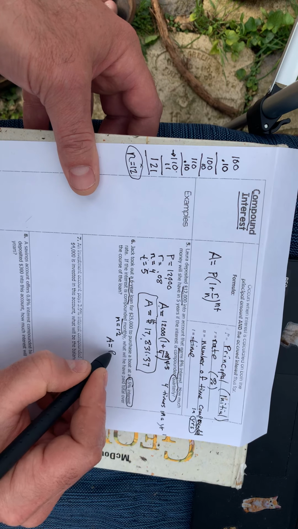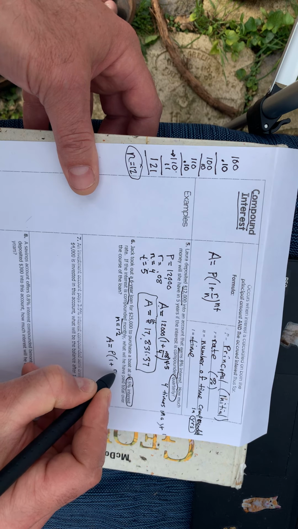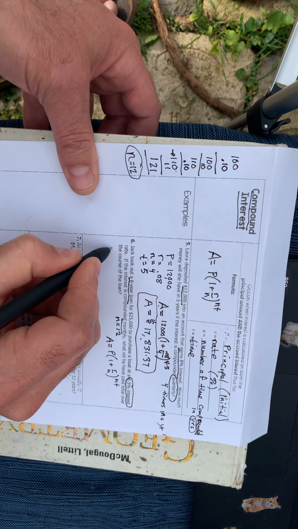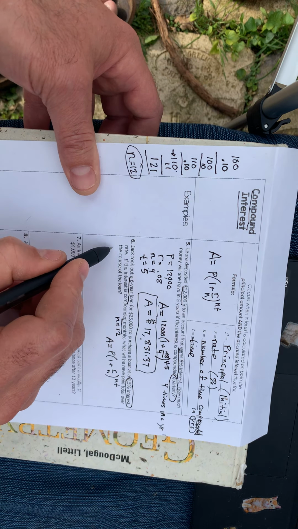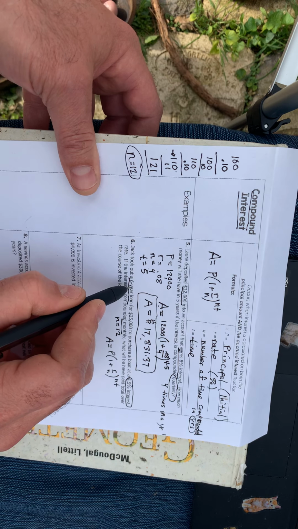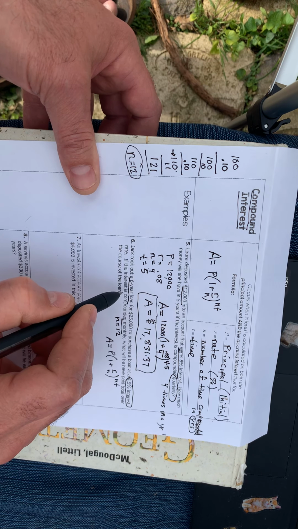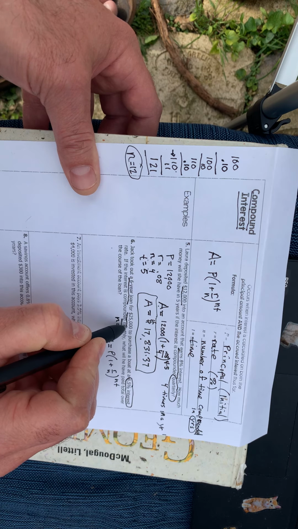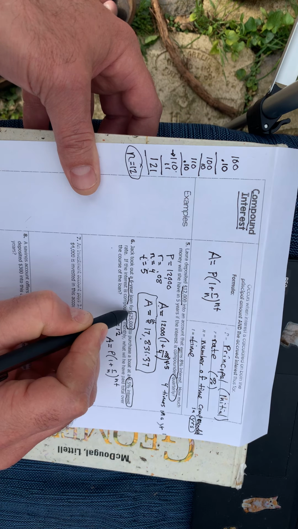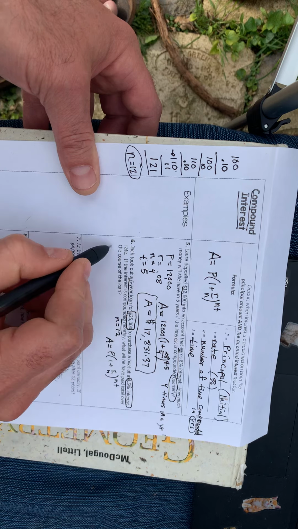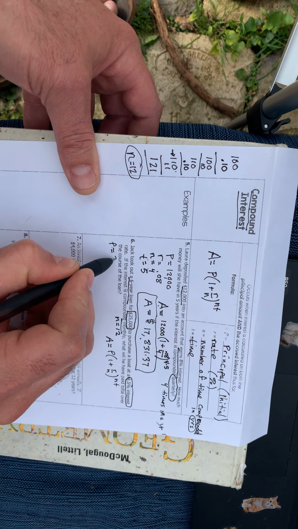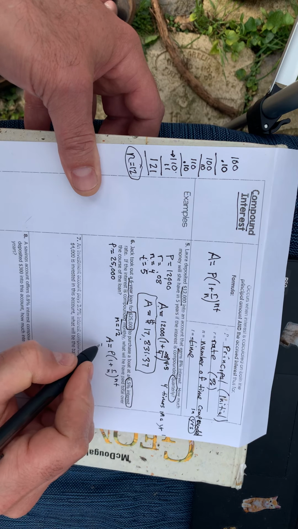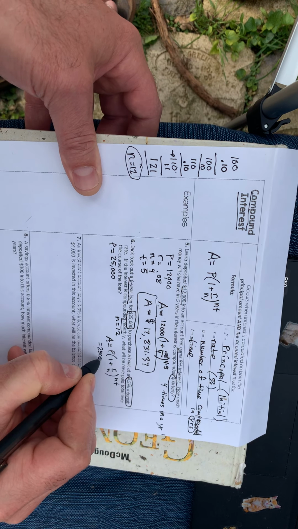And so we're still using this same formula, 1 plus R over N to the N times T power. We don't know what the final amount is, right? They didn't give that to us. But the principal is the initial amount. This is like the purchase amount that he paid for his boat. So P here equals 25,000. And so here I'll just write that in.